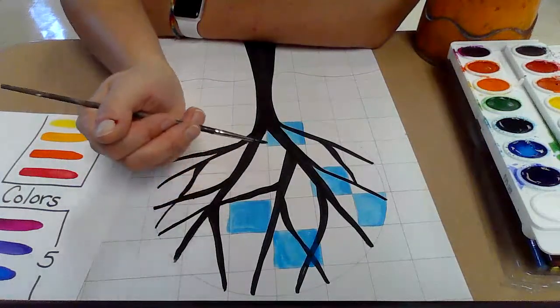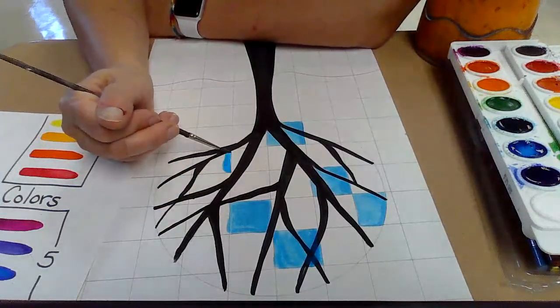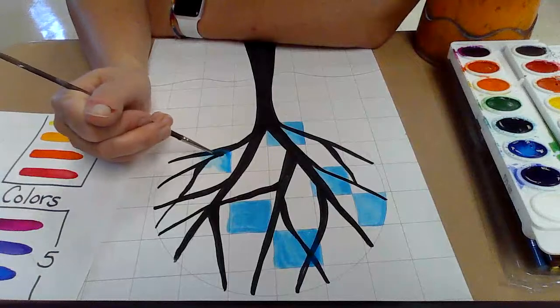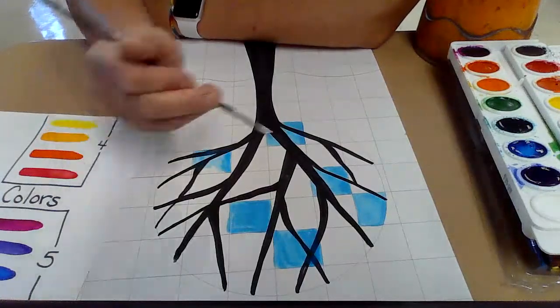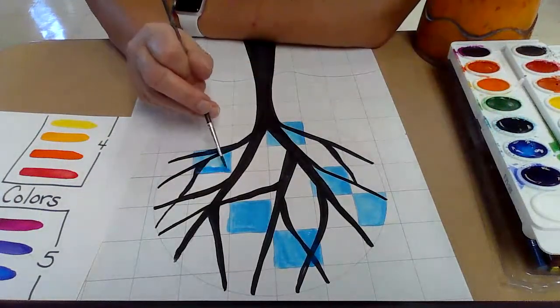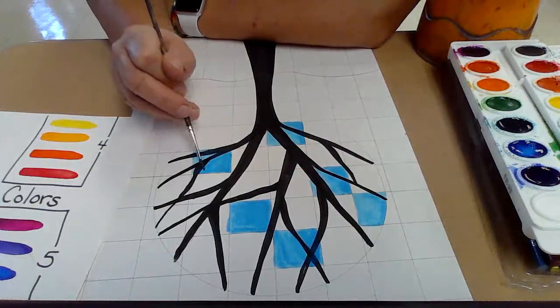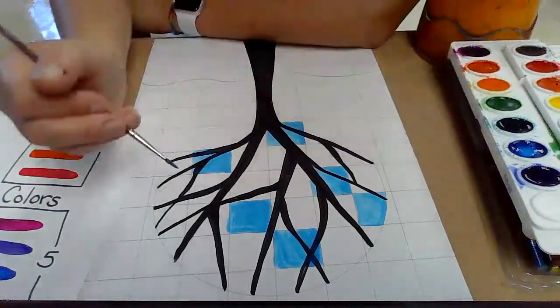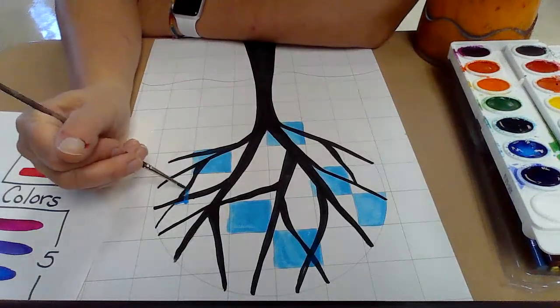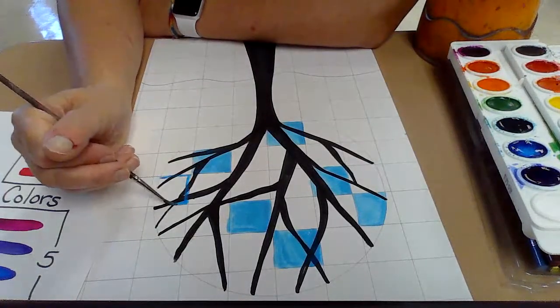I'm making sure my boxes are not touching another turquoise. And I am, like I said, going right over my tree branches. If my colors do end up sitting on that Sharpied area, I can definitely go back over top of it with a Sharpie. No big deal at all.